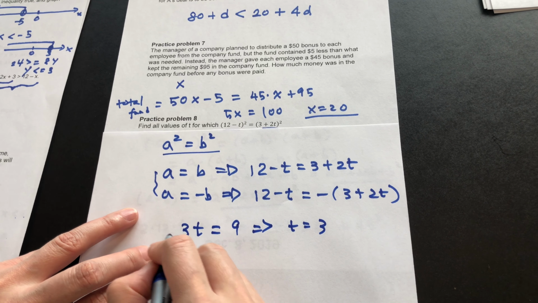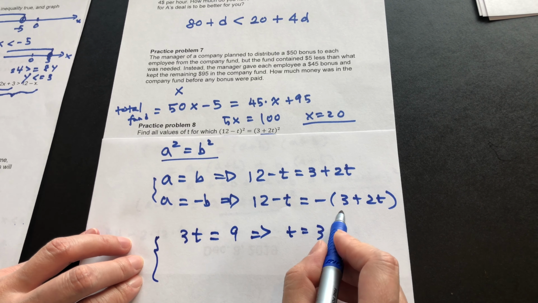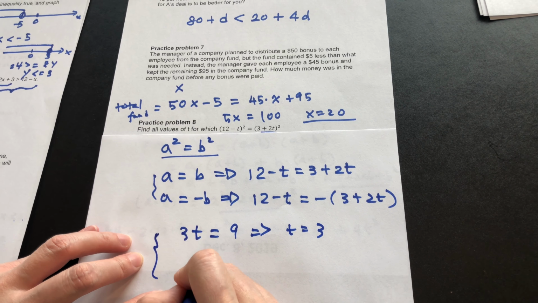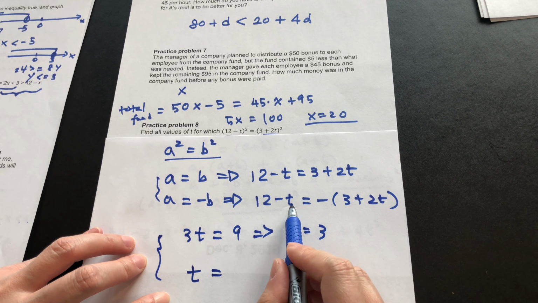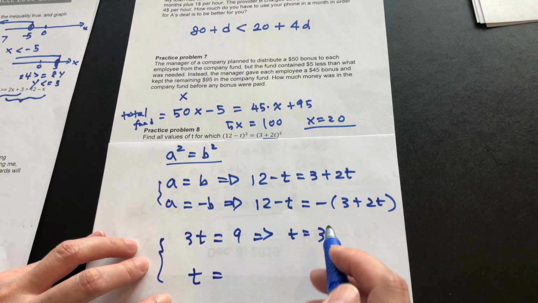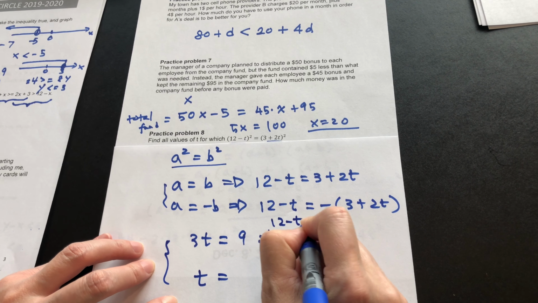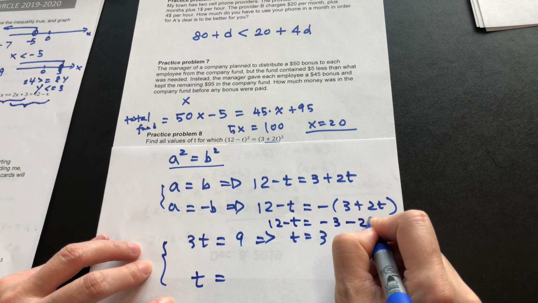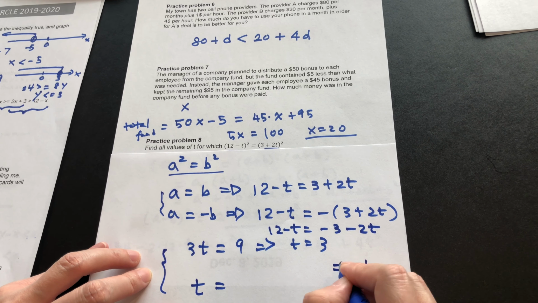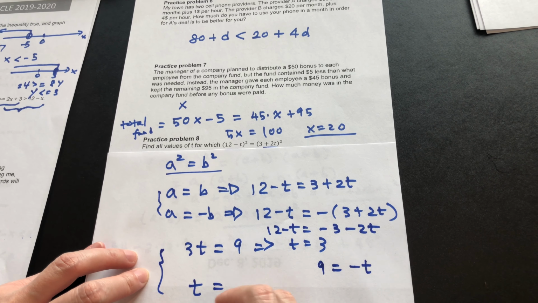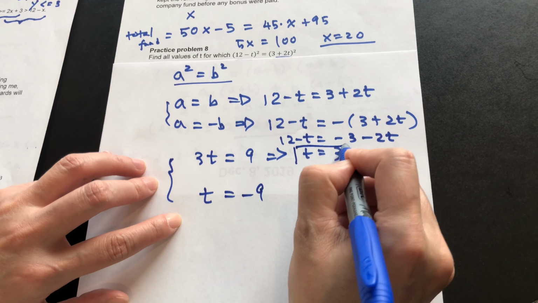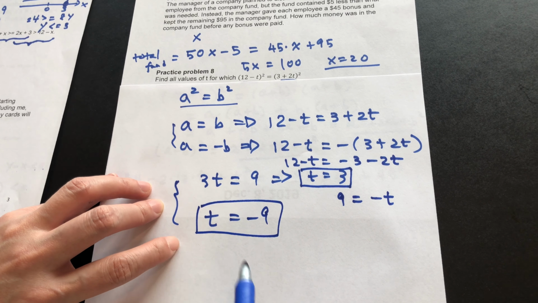The second situation, you would have negative 1t, negative 2t, then end up with 1t equals 12, negative 3. Okay, let's carry this out. Negative 3, negative 2t. Okay, then you have negative t equals 9. So t equals negative 9. You have two answers for this problem.